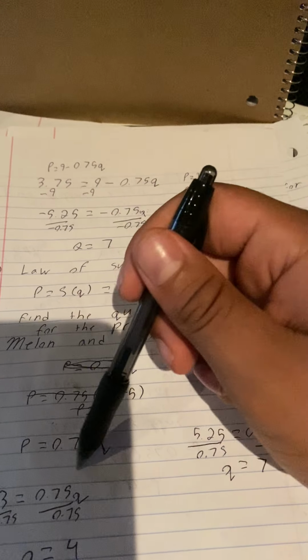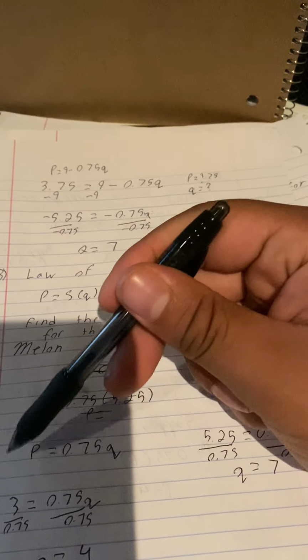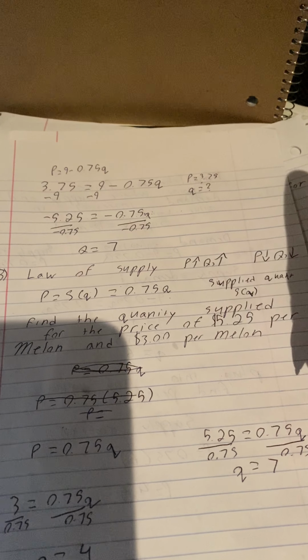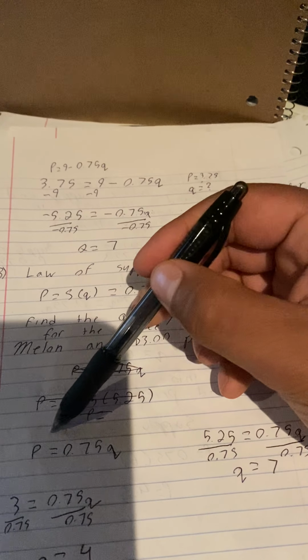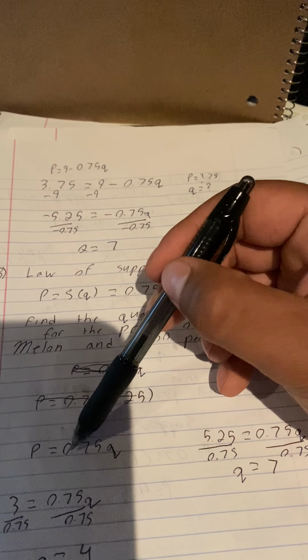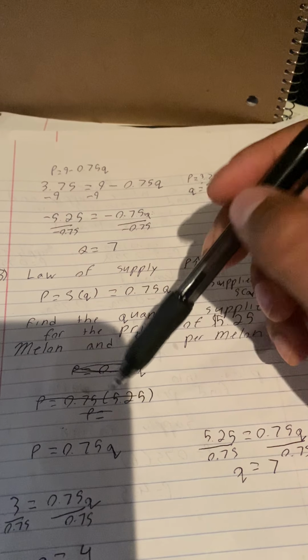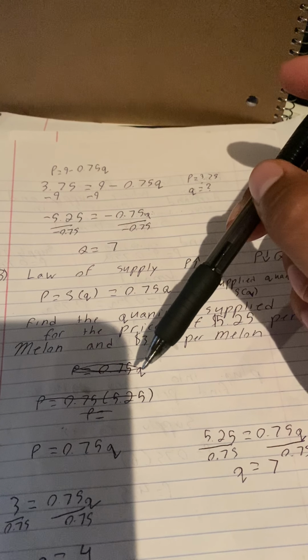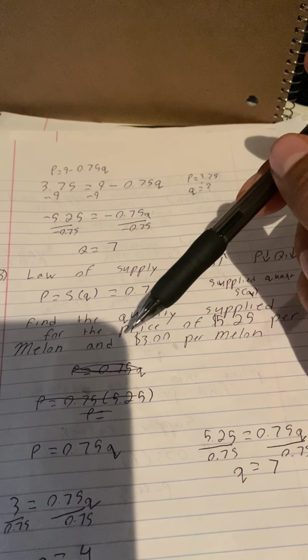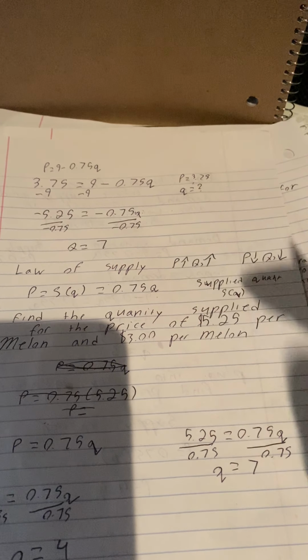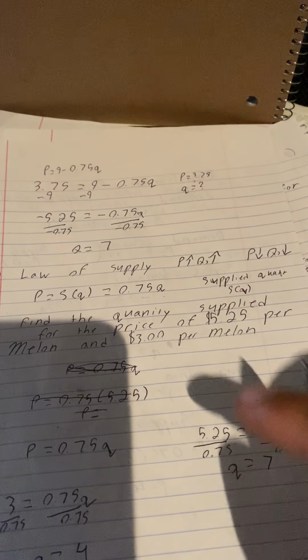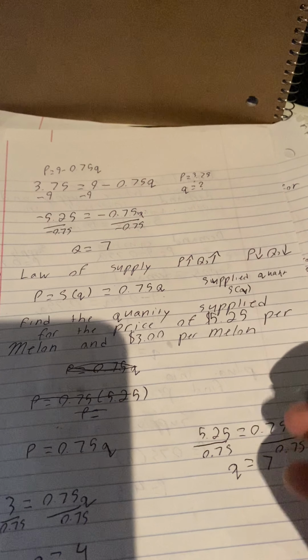P equals 0.75 Q is the new machine. So what do we do? Same thing as always. We write down what we know and what we don't know. Find the quantity. Okay, so we don't know Q.